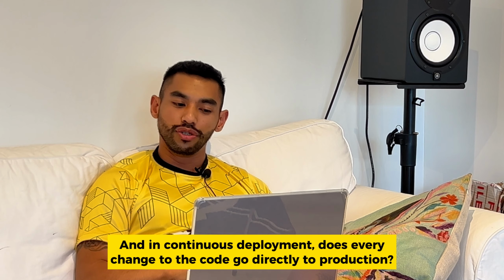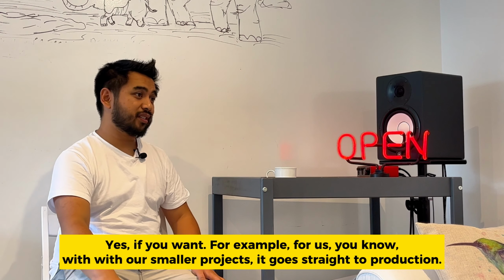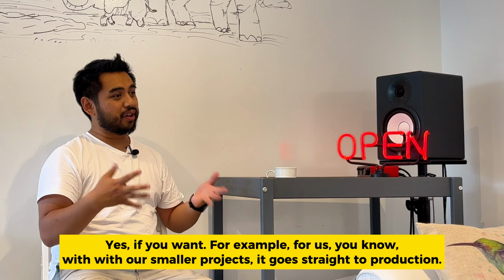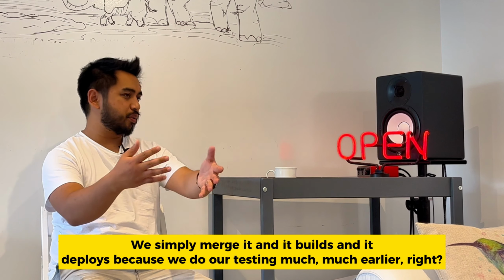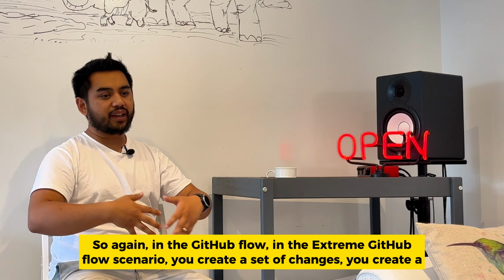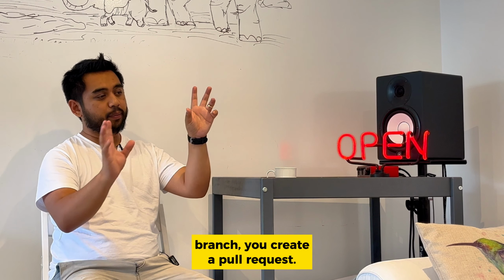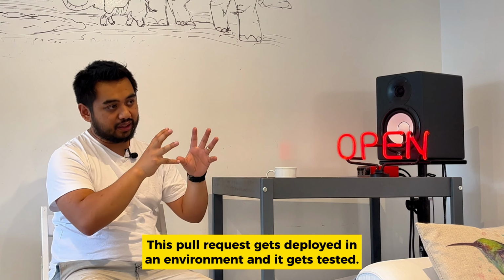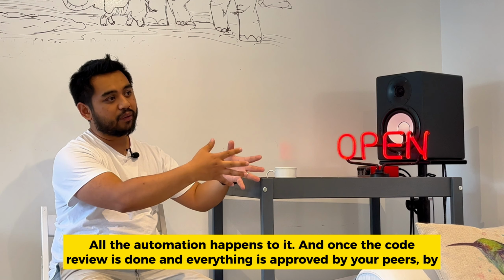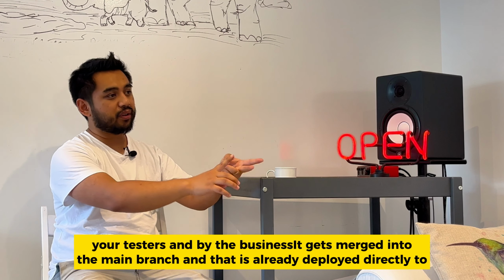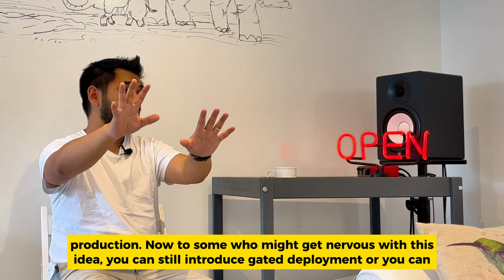Yes, exactly. In continuous deployment, does every change to the code go directly to production? Yes, if you want. For example, for our smaller projects, it goes straight to production. We simply merge it and it builds and deploys, because we do our testing much, much earlier. So again, in the extreme GitHub flow scenario, you create a set of changes, a branch, and a pull request. This pull request gets deployed in an environment and gets tested. All the automation happens to it. And once the code review is done and everything is approved by your peers, by your testers, and by the business, it gets merged into the main branch and that is deployed directly to production.